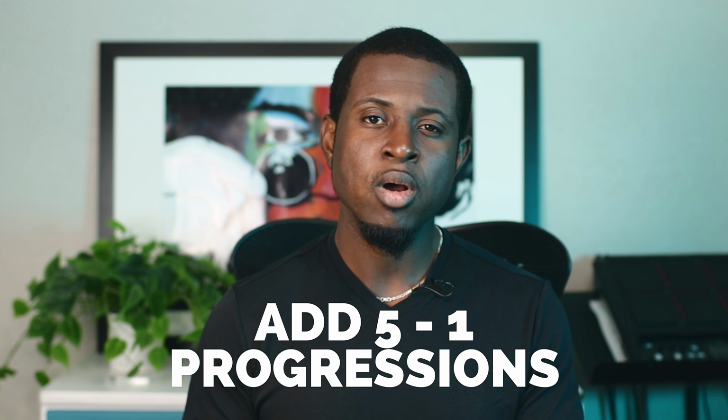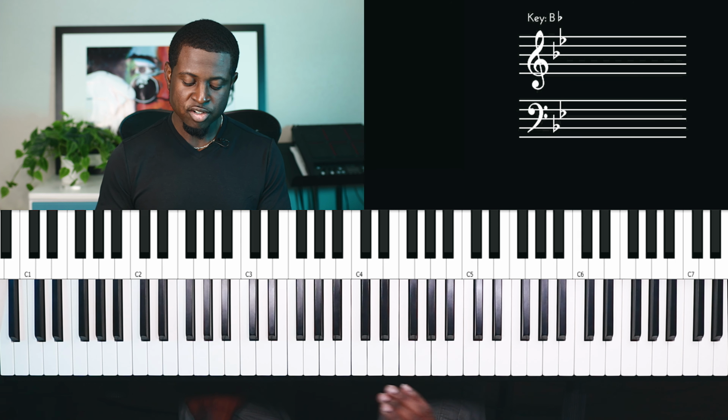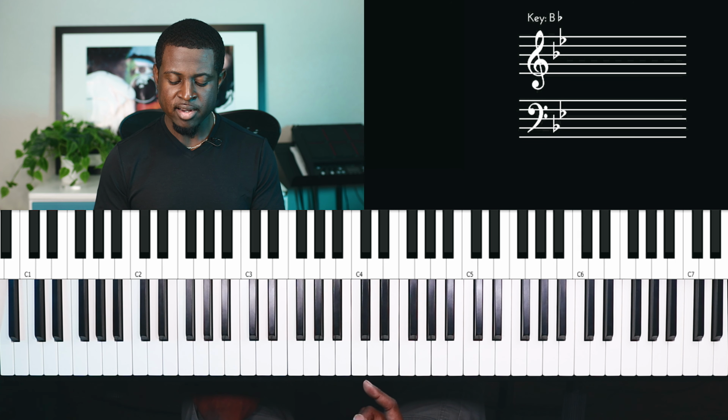The next step is I like to start adding 5-1 progressions. Now, let's look at some possibilities. Let's take some of those minor chords and let's add 5-1 progressions to them. What I mean by that is this.